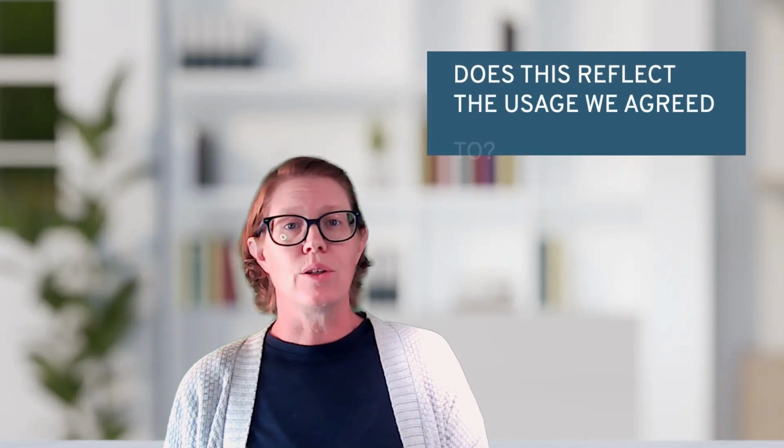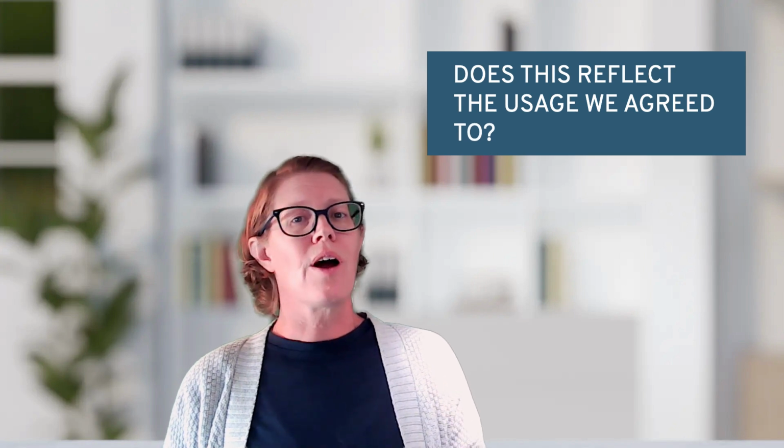Your goal with this kind of contract review is verification. It's not 100% comprehension. The central question you're trying to answer is, does this reflect the usage we agreed to? You're not guessing, you're comparing what's written in the contract to the usage you already discussed with your clients. Because you're only reviewing to make sure it matches up, you can focus your efforts on the key points of the contract that dictate usage, rather than reading every single word.